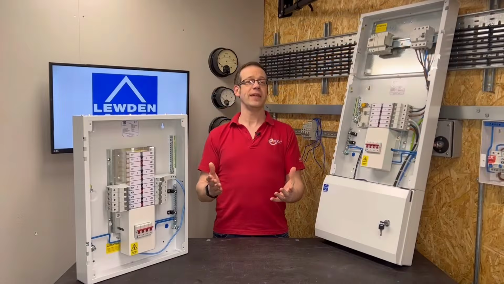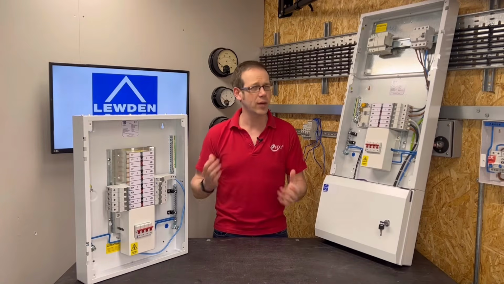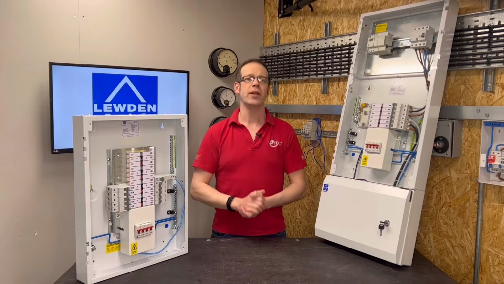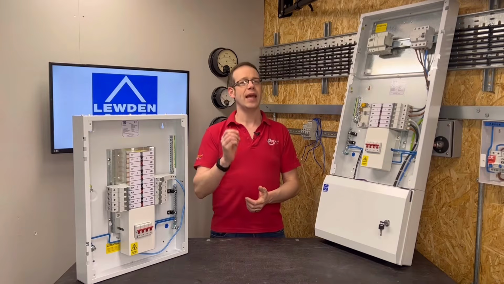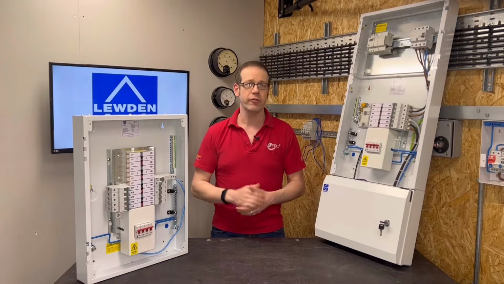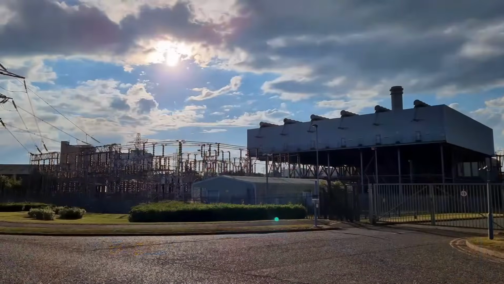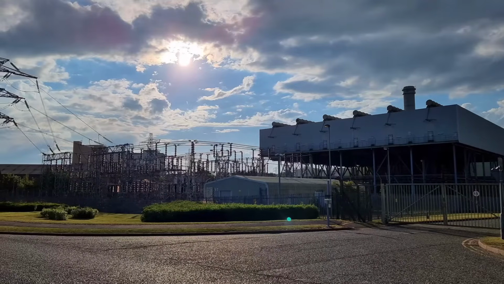So that's how a three-phase electricity supply is created, which nicely leads us on to the next question: why do we do all that? Well, first of all, let's answer the question, why do we use AC over DC in our distribution system? Well, for over a century now, we've used a model where we generate large amounts of electricity at big power stations a long way away from where we need it.